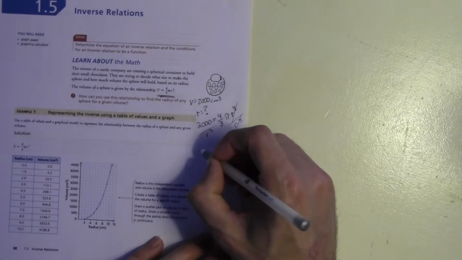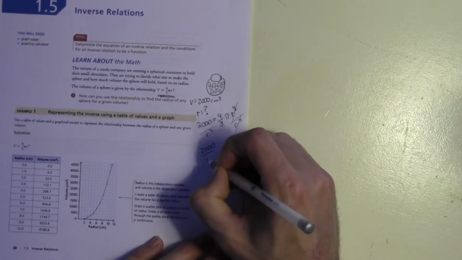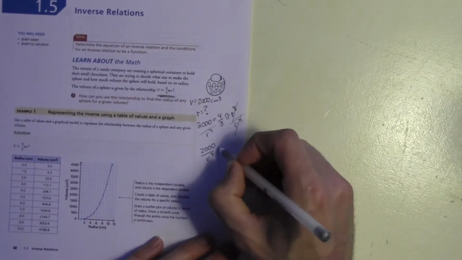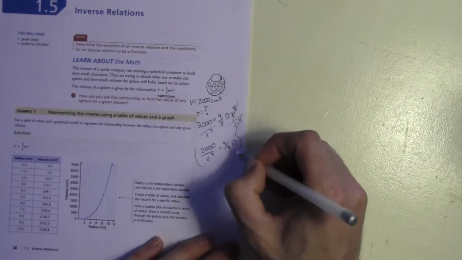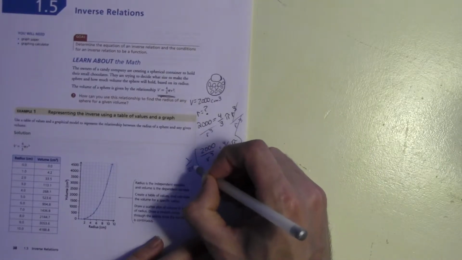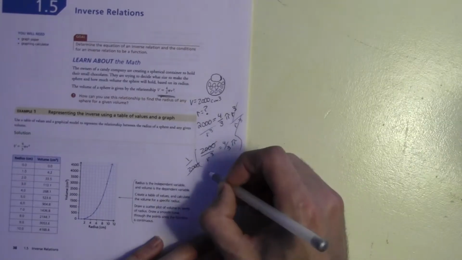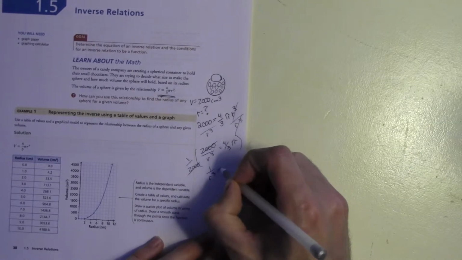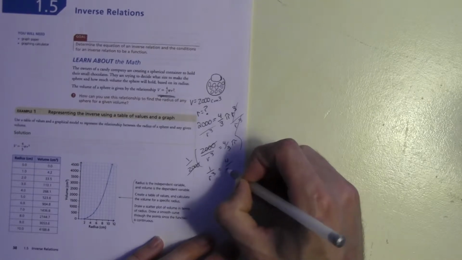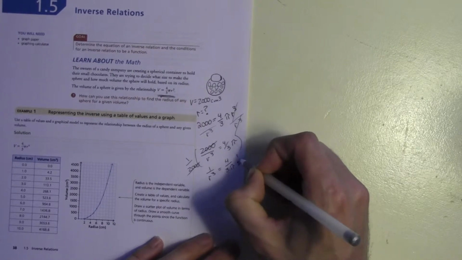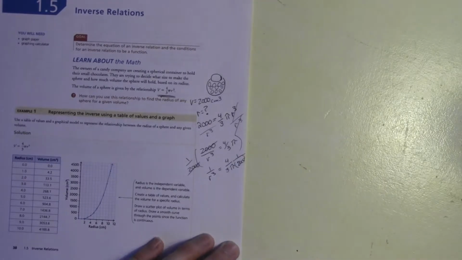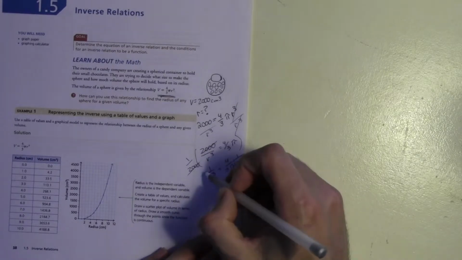Okay. Good. Now to get rid of the 2,000, you have to divide that by, or times it by 1 over 2,000. Okay. So now you're left with r cubed. You got cube already? Yes. And now you basically get the cube root of 1 over r cubed.